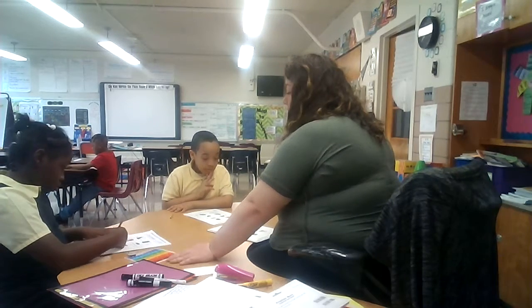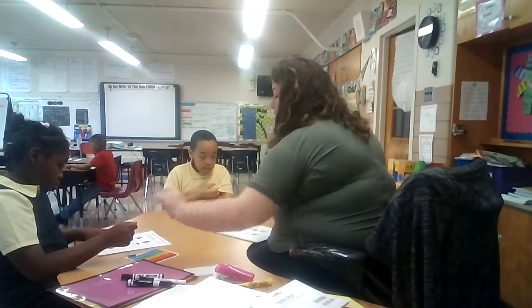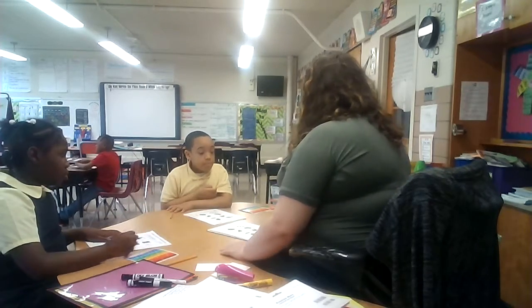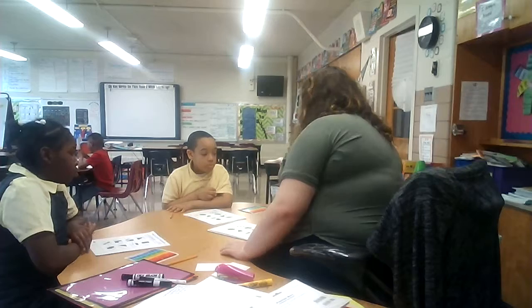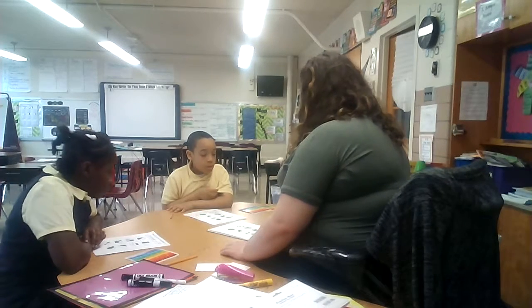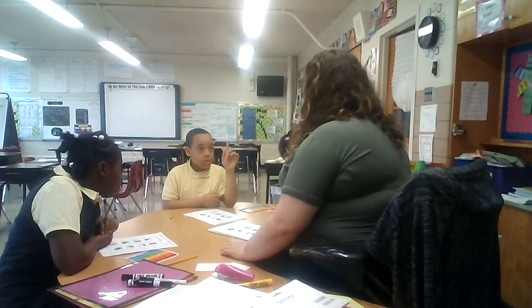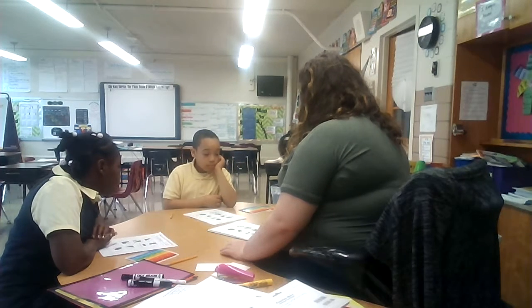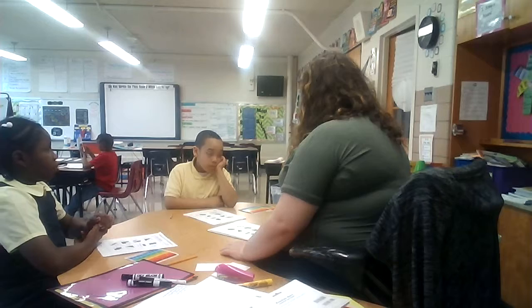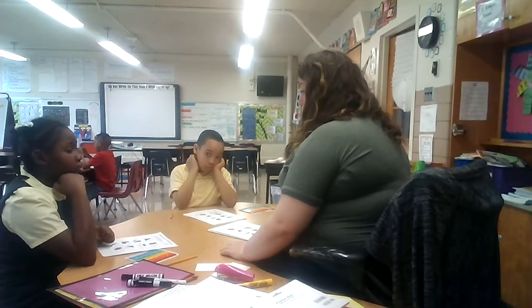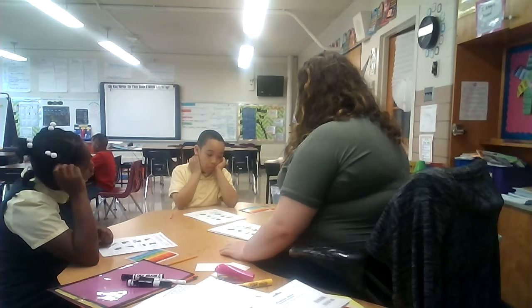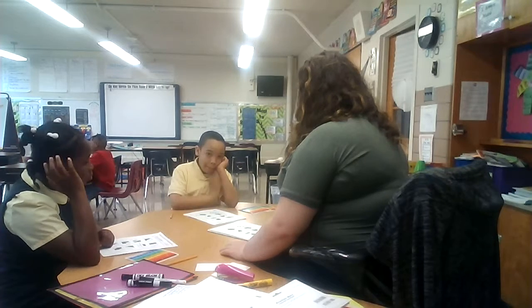Alright friends, let's go over this together because some of us seem to be confused about our fractions. So let's start with number 1. How many are shaded? 1. And how many are there total? 2. So 1 shaded, 2 total, 1 half.